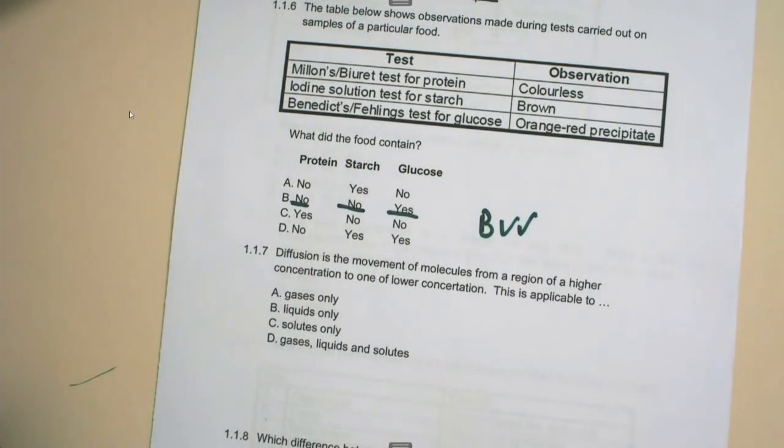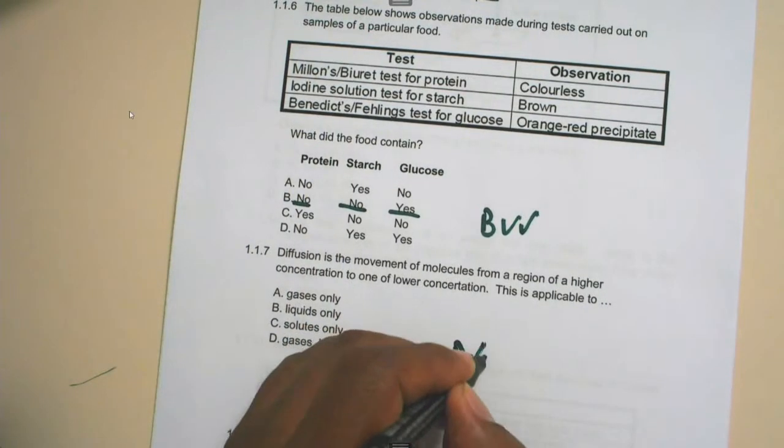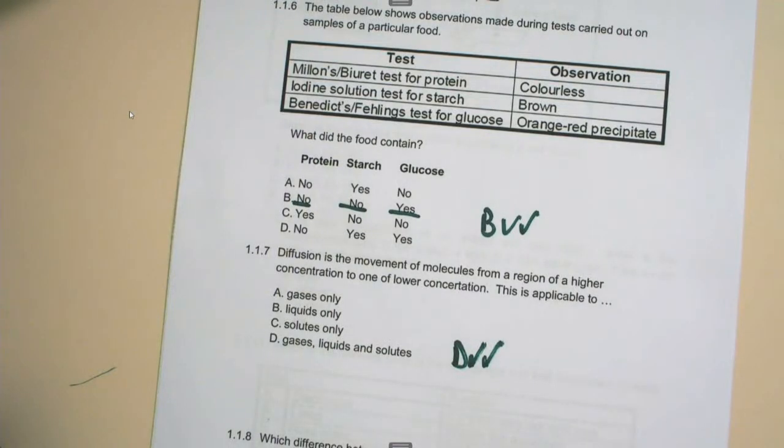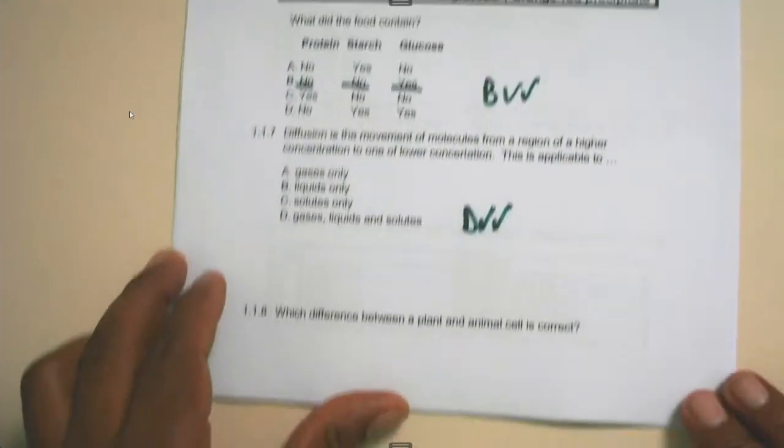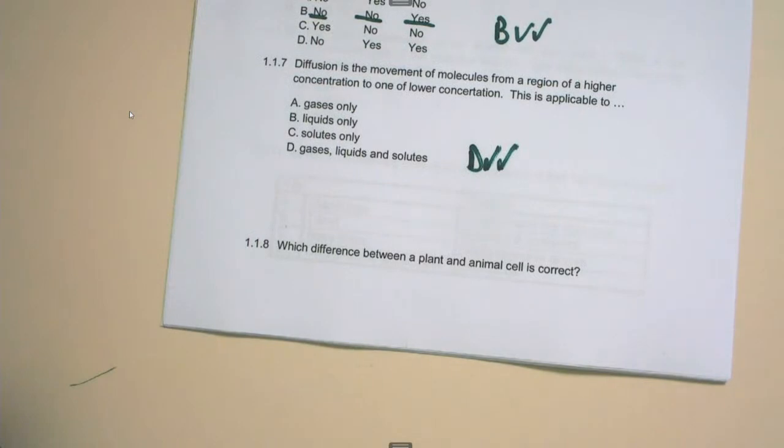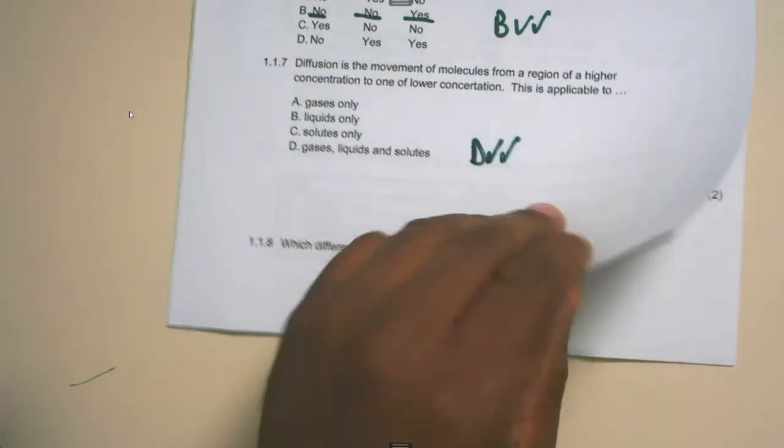Diffusion is the movement of molecules from a region of higher concentration to a lower concentration. This is applicable to gases, to liquids, and to solids. So the correct answer there is D. Which of the differences between plant and animal cells is correct?